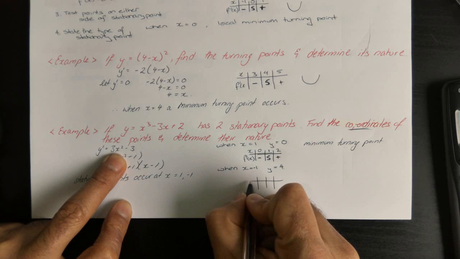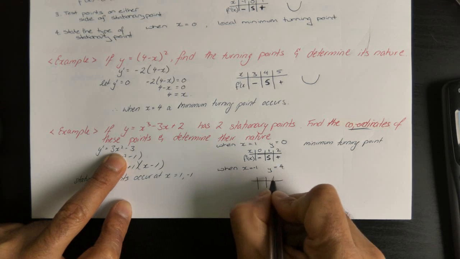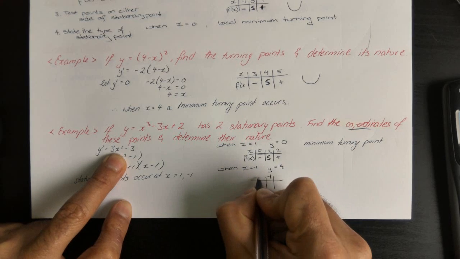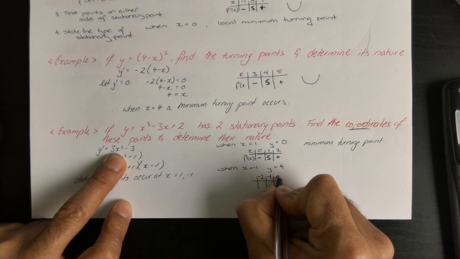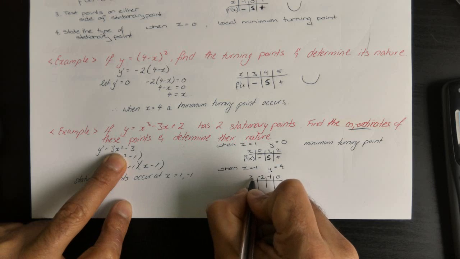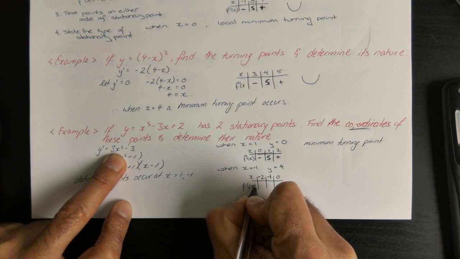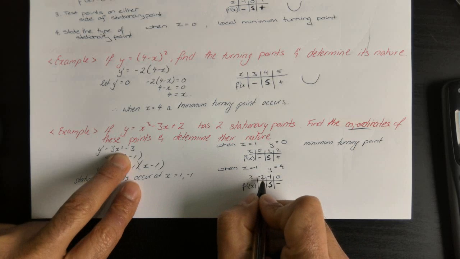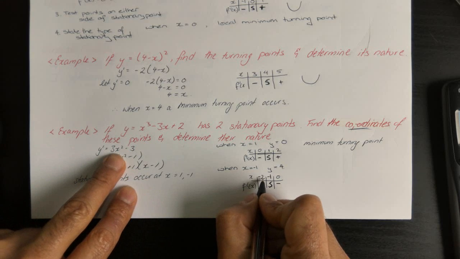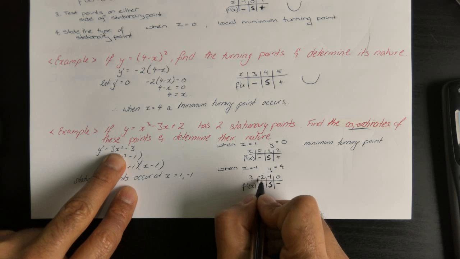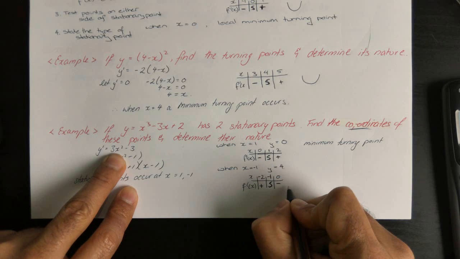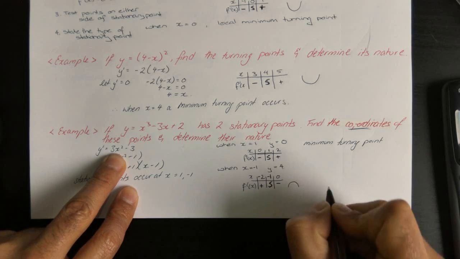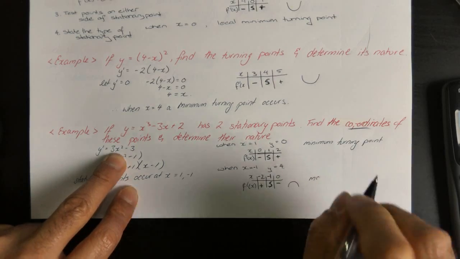Now we've got negative 1, negative 2, and 0. If I put negative 2, that's positive, and at 0 we get a negative, so we get a maximum turning point here.